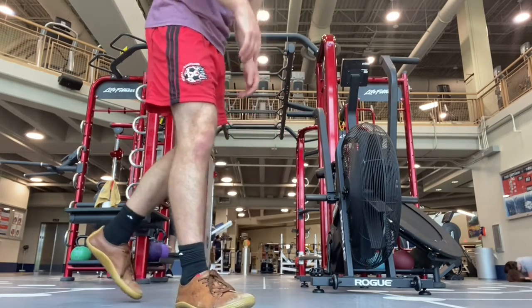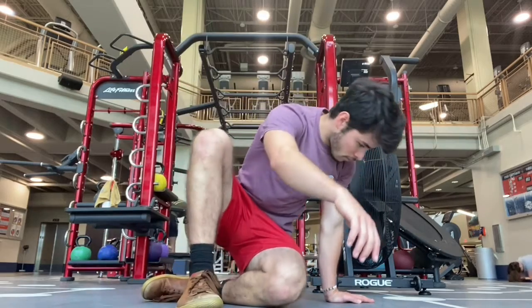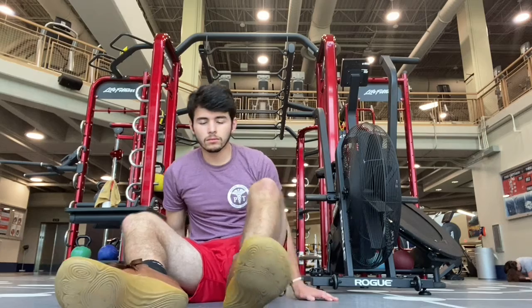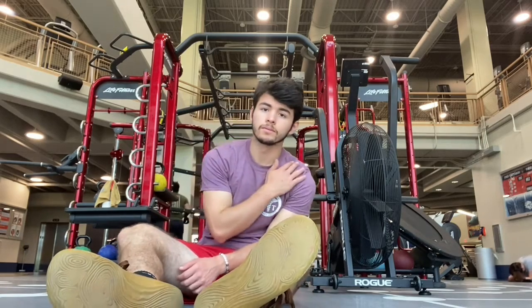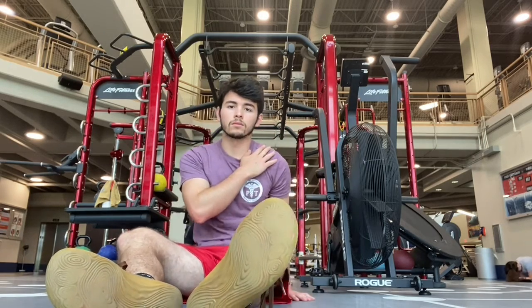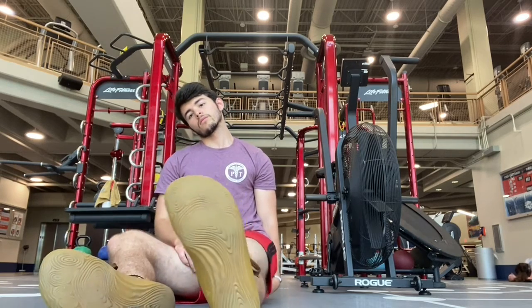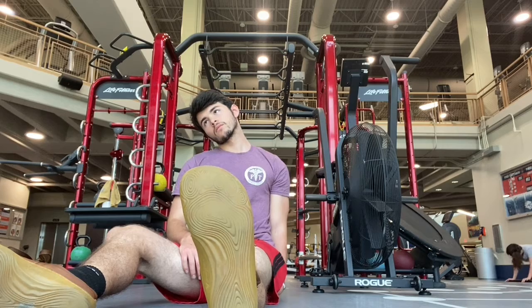All right, let's do our first stretch. Upper trap stretch right here. So depress the scapula, press the arm down. You can either sit on it with your butt too if you want.